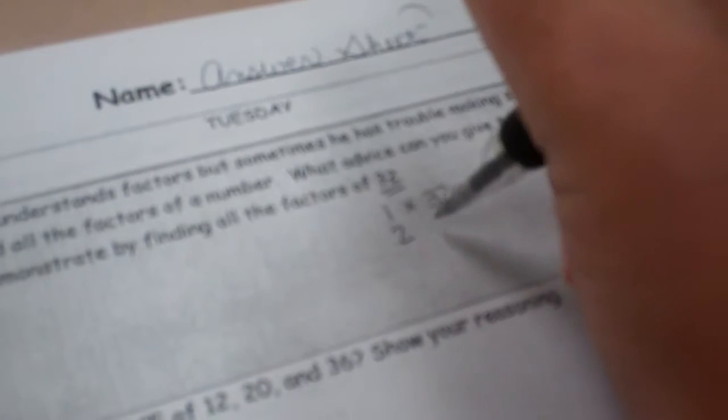Well, of course, since it's an even number, yes. 2 times 16. 3? Nope, that doesn't work. What about 4? Yeah, class, 4 times 8. What about 5? Nope. 6? Nope. 7? Nope. And I know I'm done.